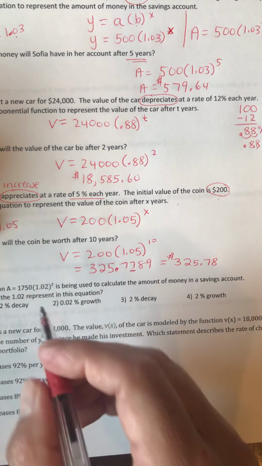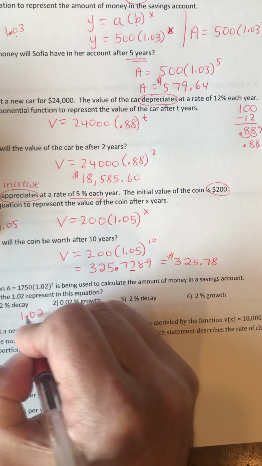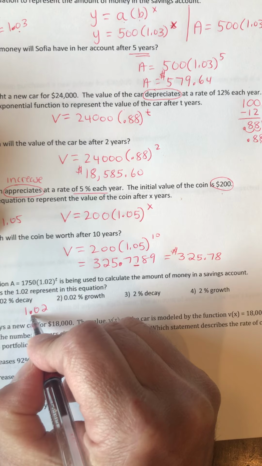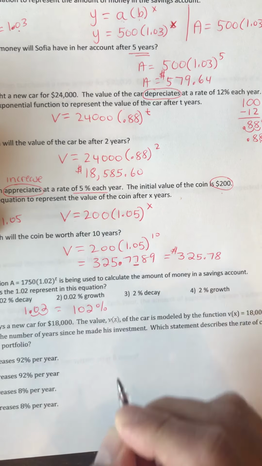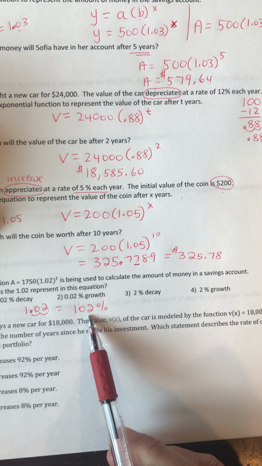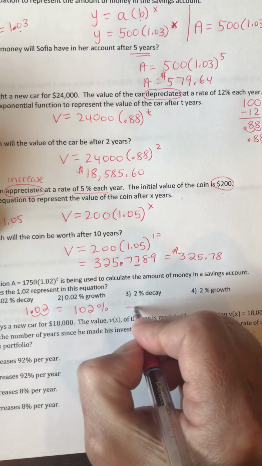So what you do, this time you're going to go backwards. You're going to change the decimal to a percent. So instead of moving to the left, now we're going to move 2 places to the right. I have 102%. Then think about how much more or less is this than 100? Compared to 100, this is 2% more.